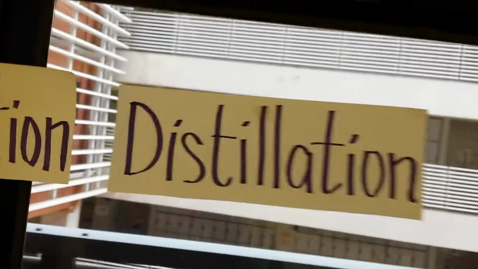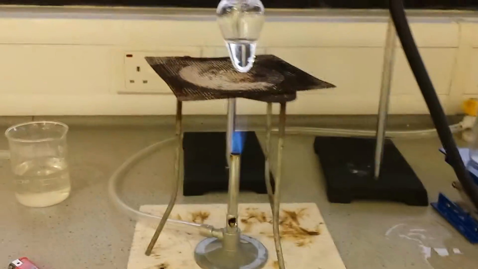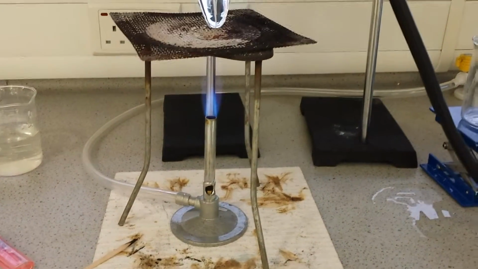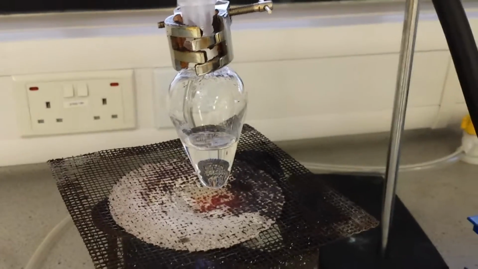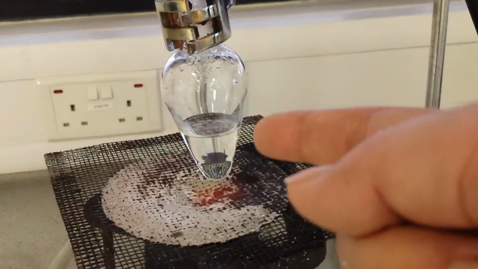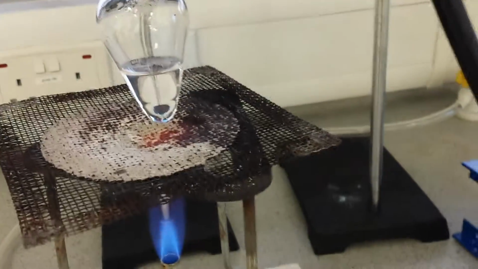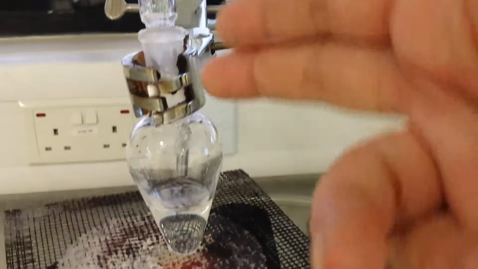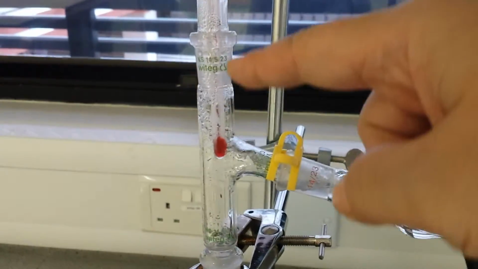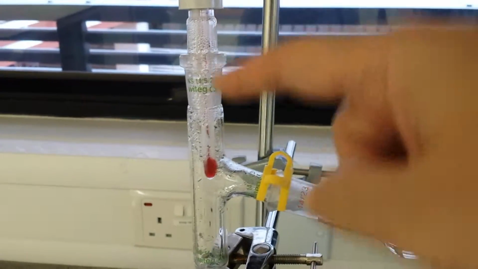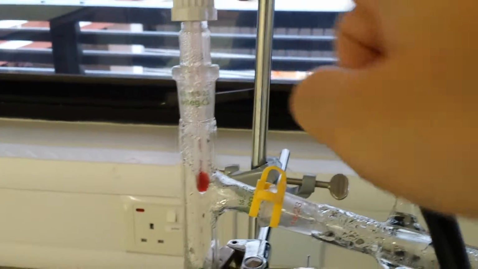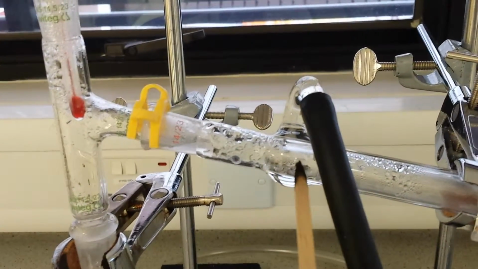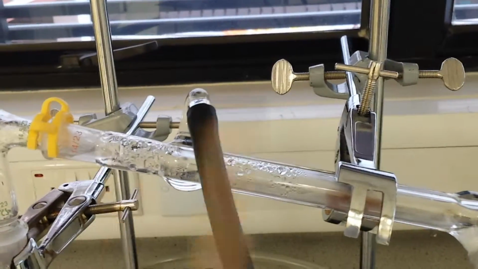So what we have here is a distillation setup, and you can see that we are heating up the water. We have a Bunsen burner and we have salt water over here. What's going to happen is when the salt water boils, the steam will go up this tube over here. But since there's nowhere for the steam to go, because this is capped, the only place the steam can go to is through this tube. And this is called the condensing tube.